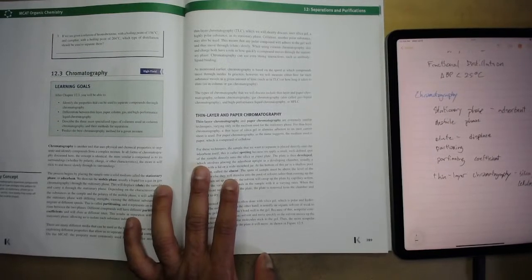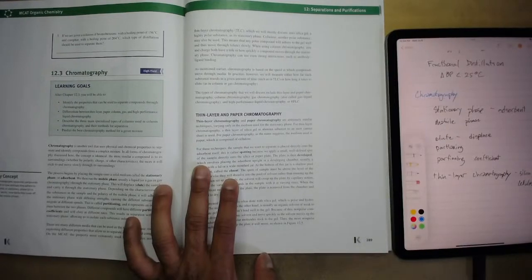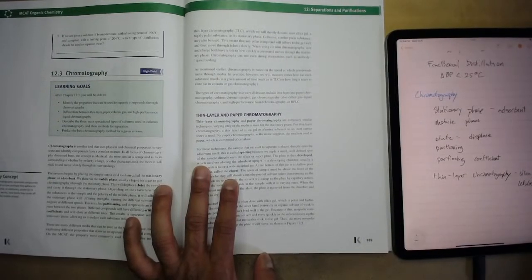Cellulose. And the property here is polarity, because these are both polar.